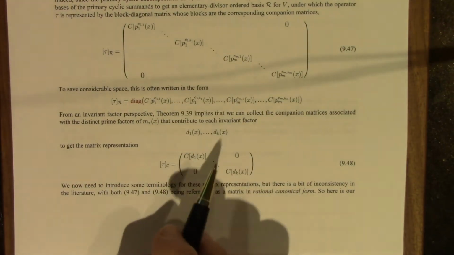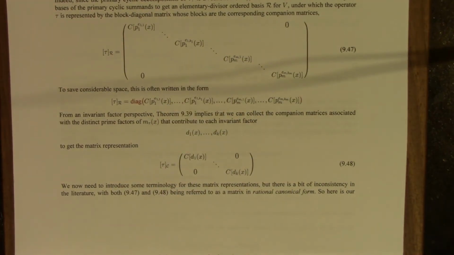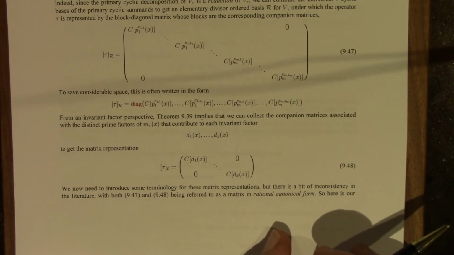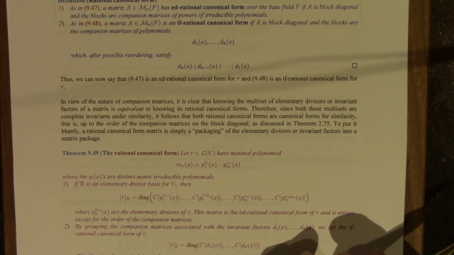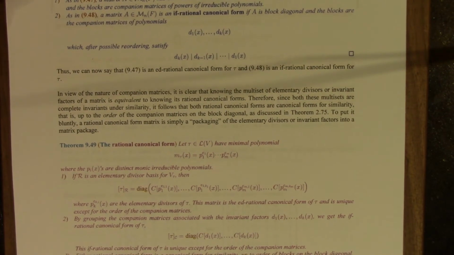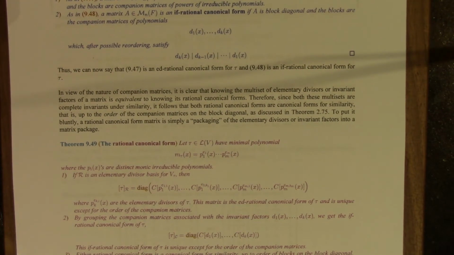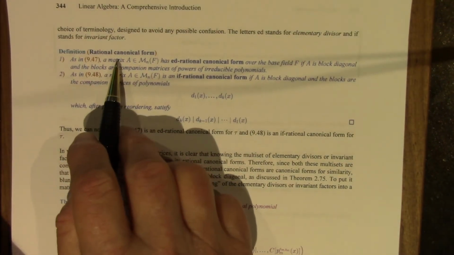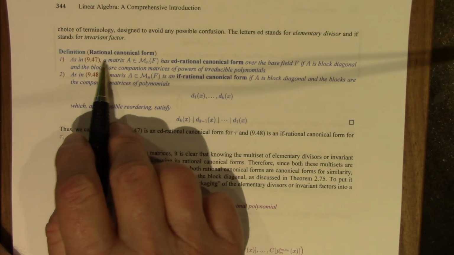Both of these are referred to as a rational canonical form for the operator tau. So I added a little bit of terminology to disambiguate in this case.